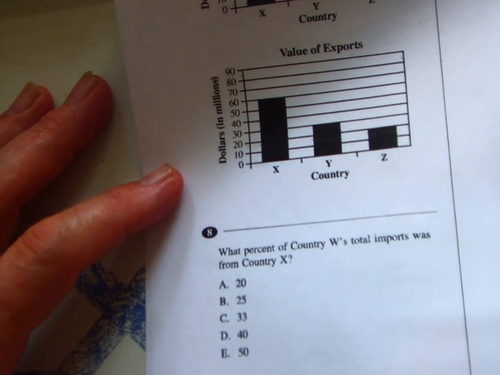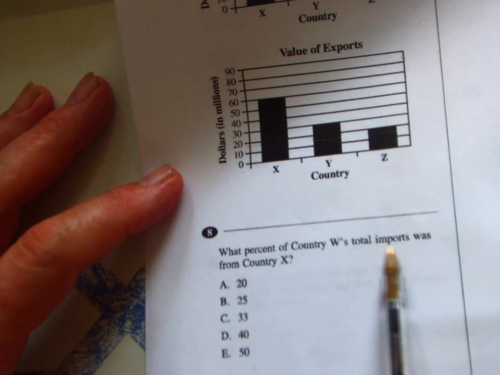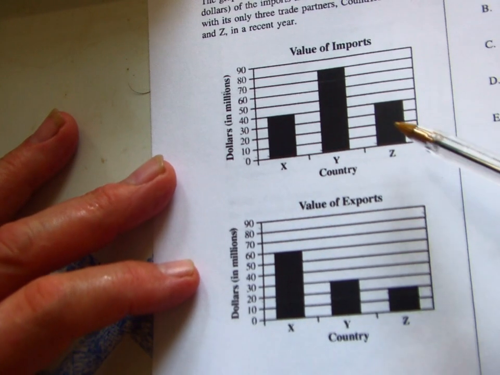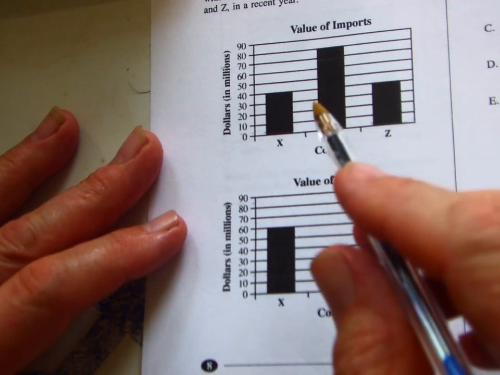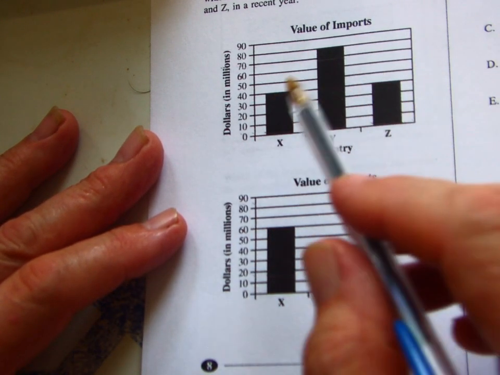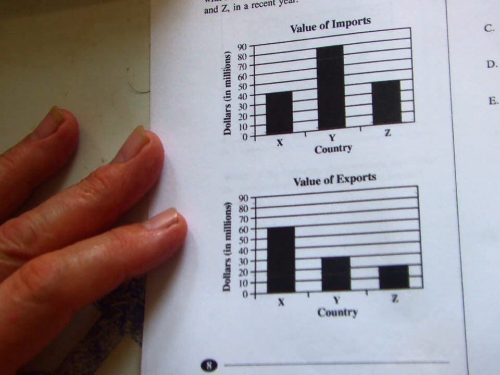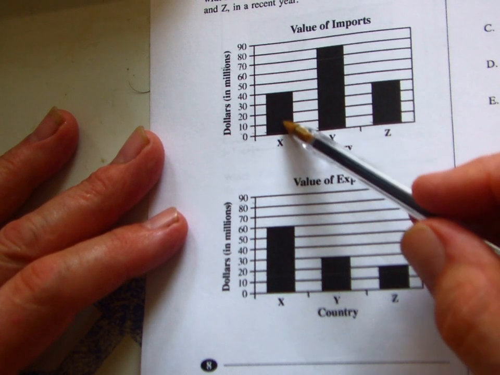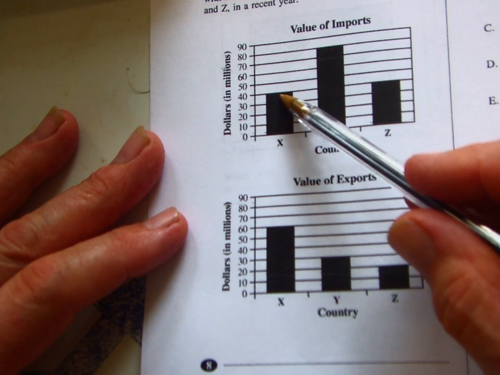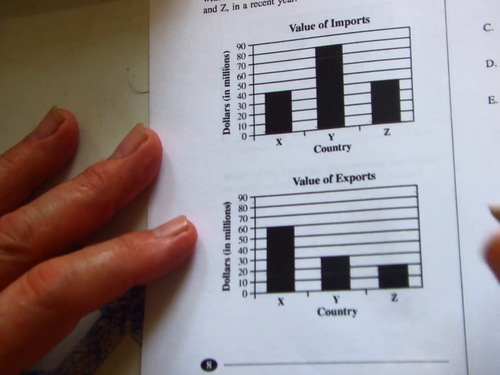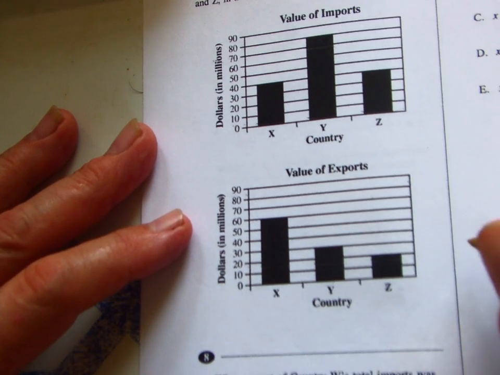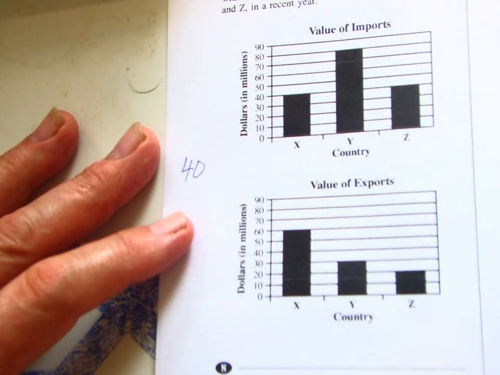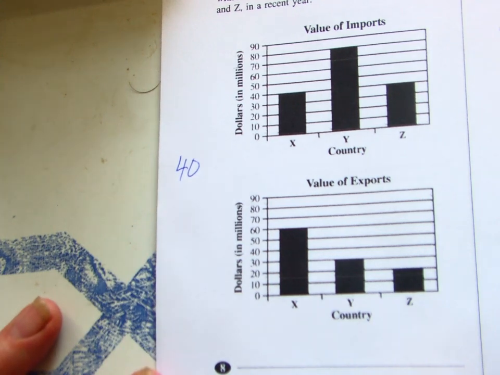What percent of country W's total imports was from country X? So we're going to look at the imports, not the exports. We want the percent of the total that are from country X. So we need two things. We now have to know how much imports were for country X. That's easy. How many imports were from country X? 40. I'll write that right here. 40, right? Now, it says what percent of the total?